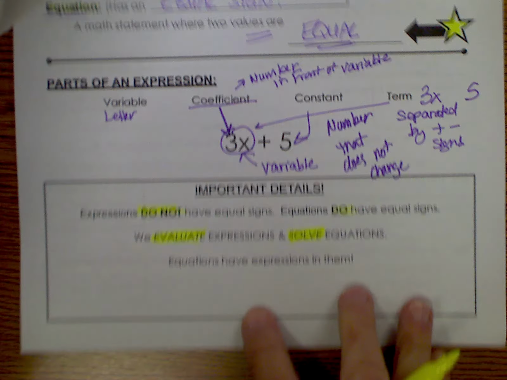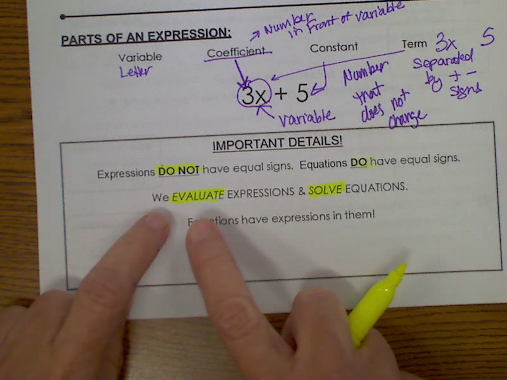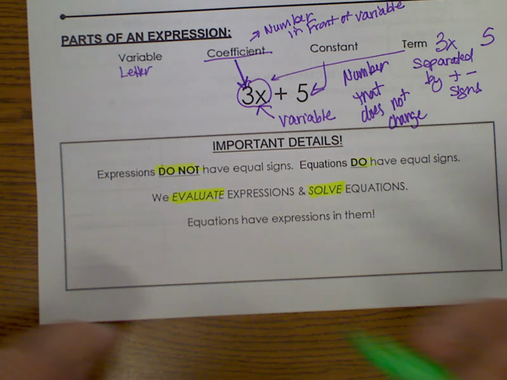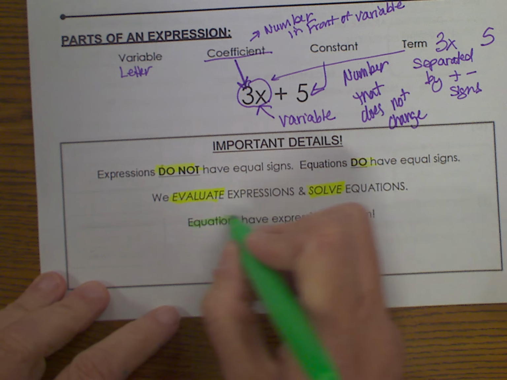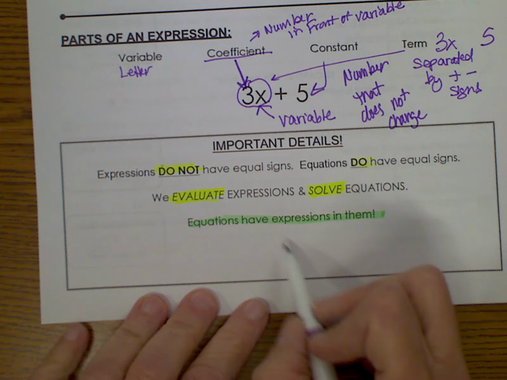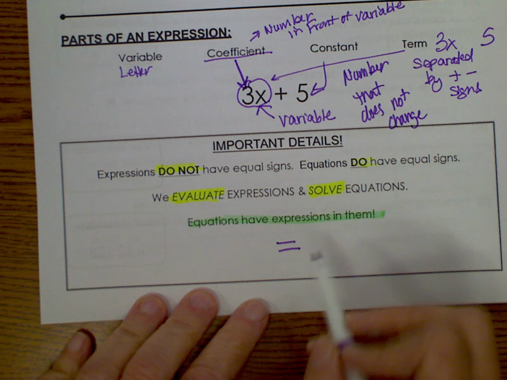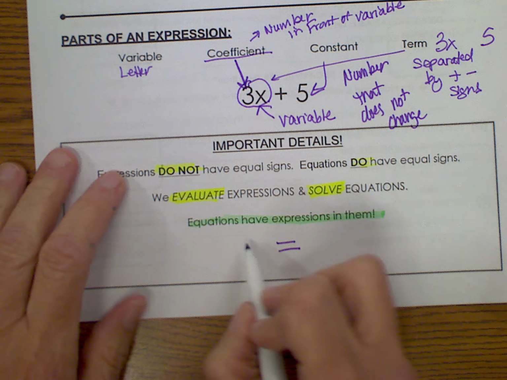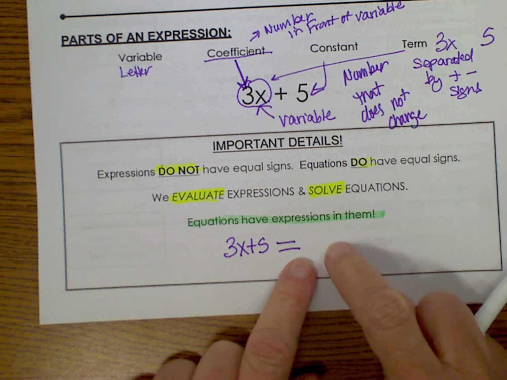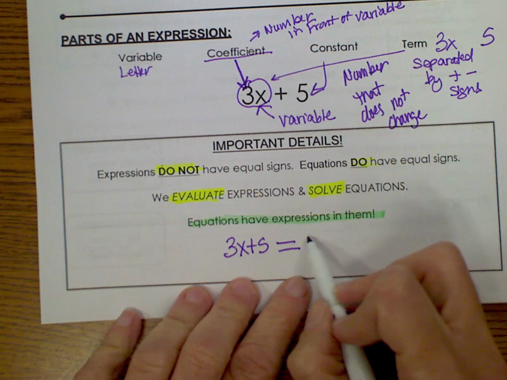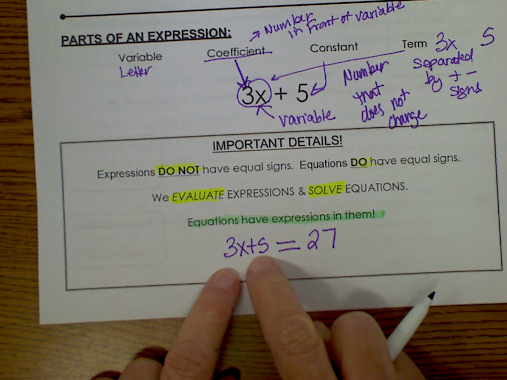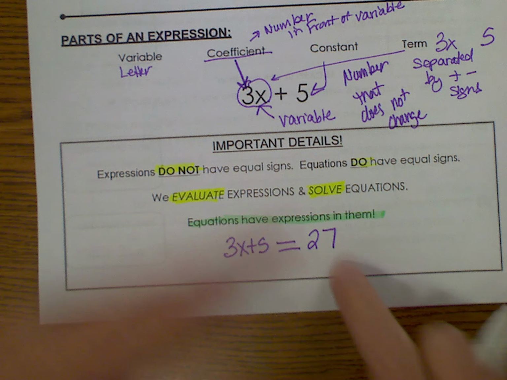Now, the next thing I want to highlight, and I haven't really said this before: equations have expressions in them. How about a green highlighter? Equations have expressions in them. What that means is that when we have the equal sign, that's what turns it into an equation. So we could have 3x plus 5 on one side, and on the other side we could have an expression that might just be a number. So 3x plus 5 is an expression, and 27 is also an expression.